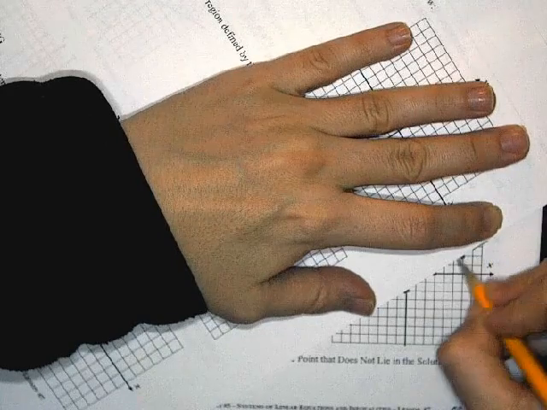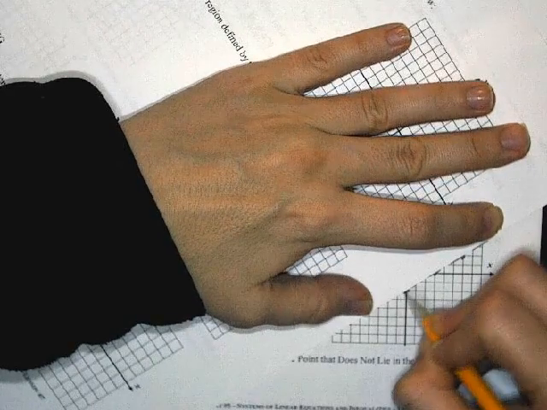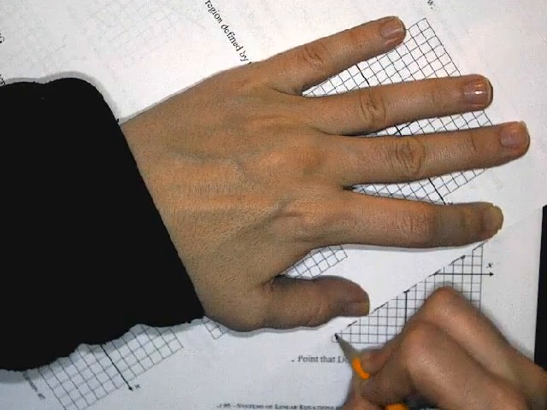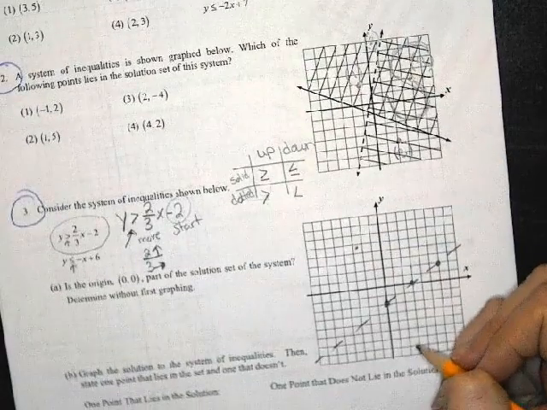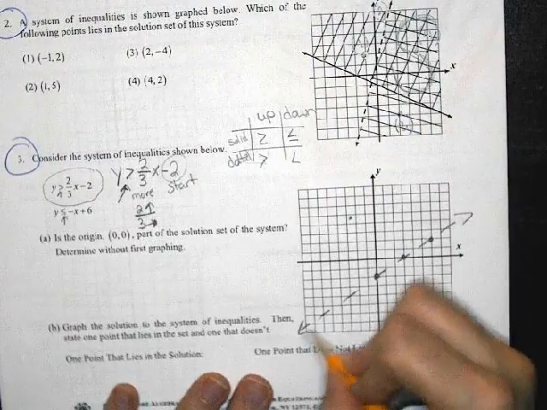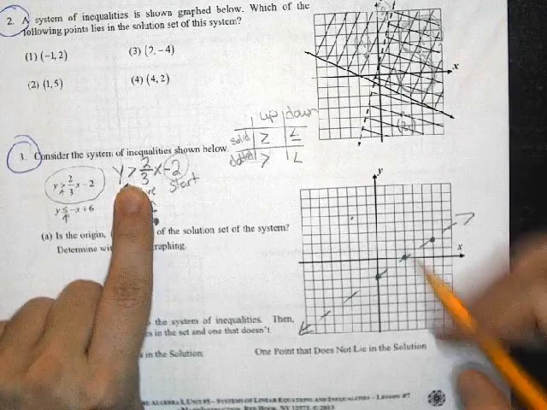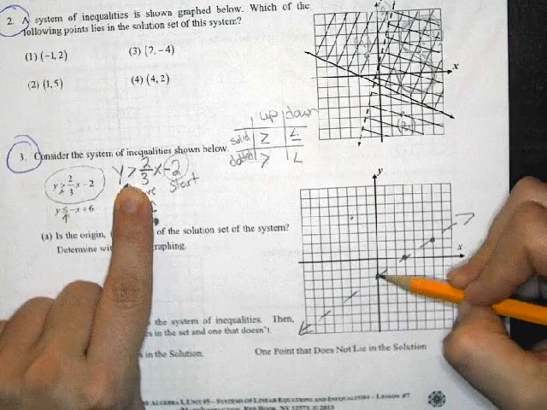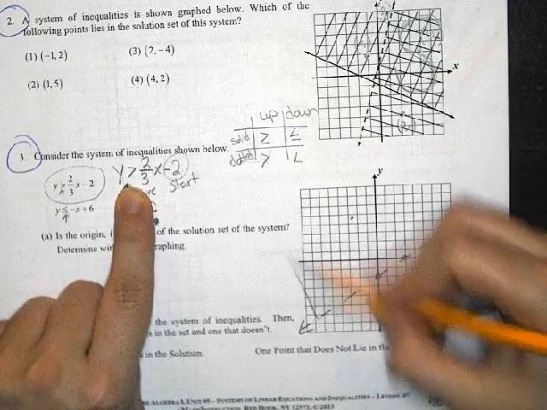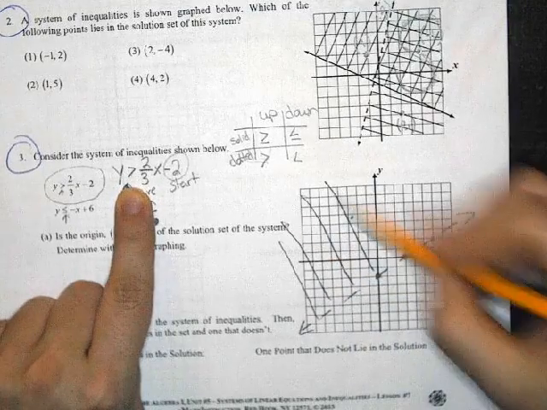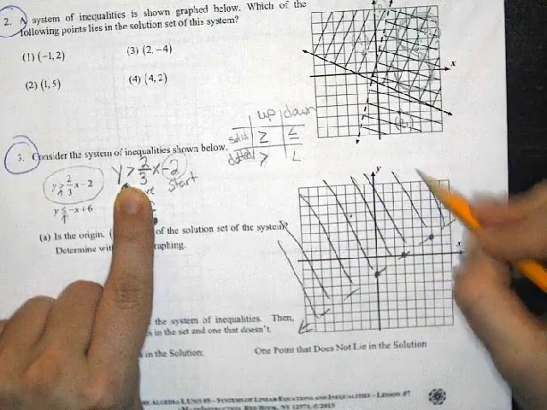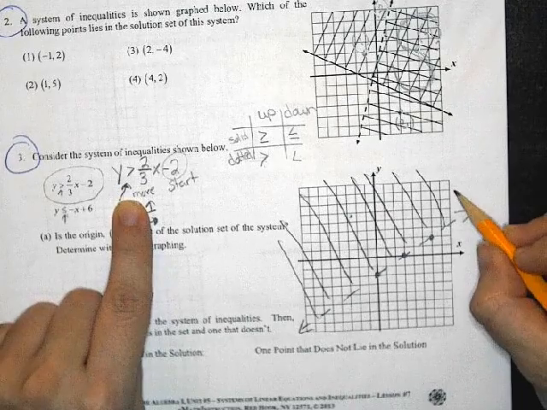Connect that with my dotted line. And again, I'm going to shade up. That symbol means shade up. Up is above the line, so shade up. Okay, and then label the line, please.